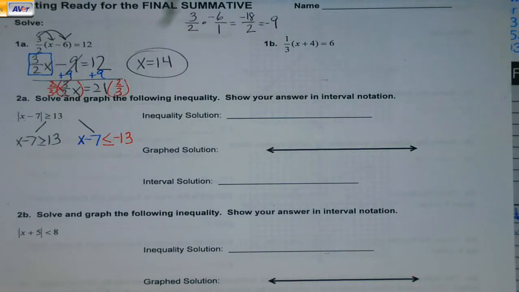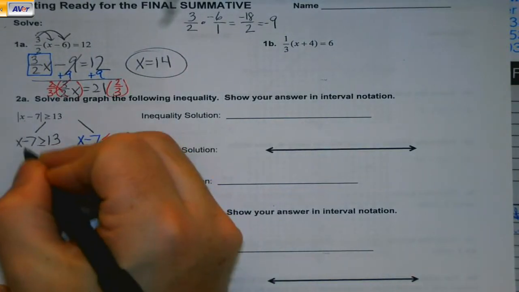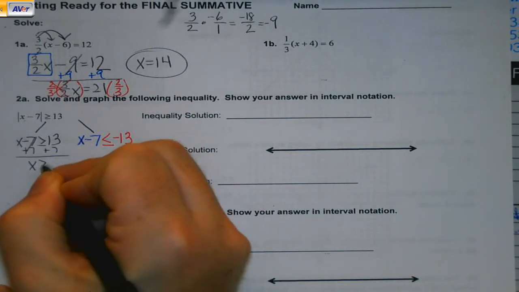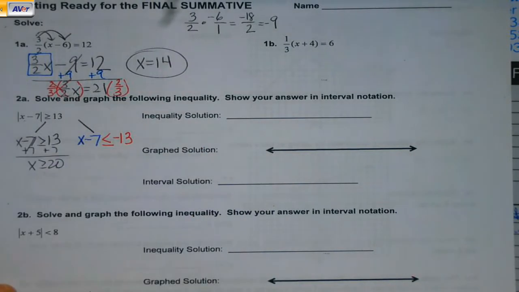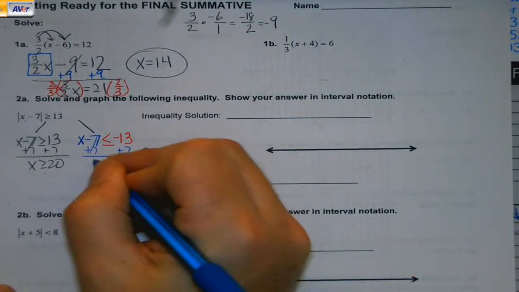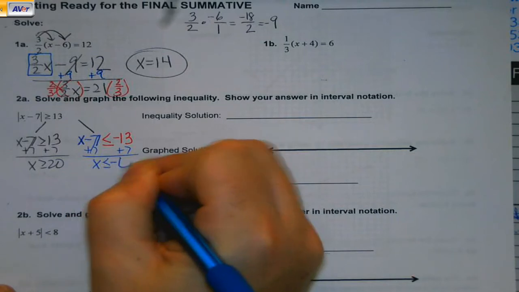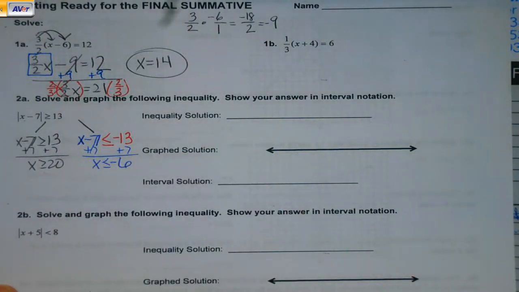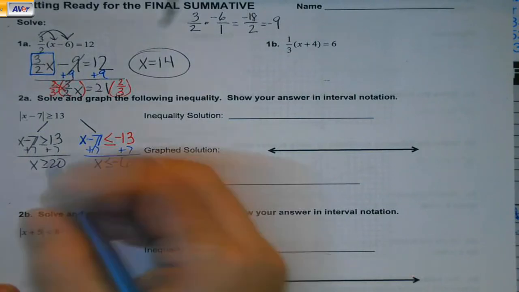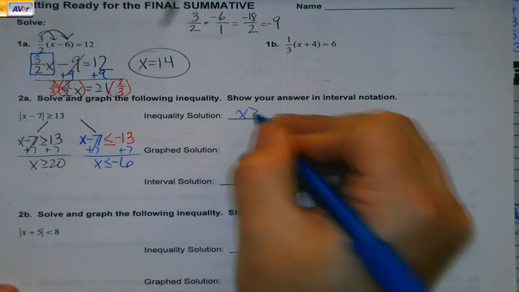Once I do that, now I just go ahead and solve what we've got for each one. And we've talked about a couple of clues that you can have with these that make these a little bit easier when it comes to the graphing part. Now, that is my inequality solution. I've got that part.